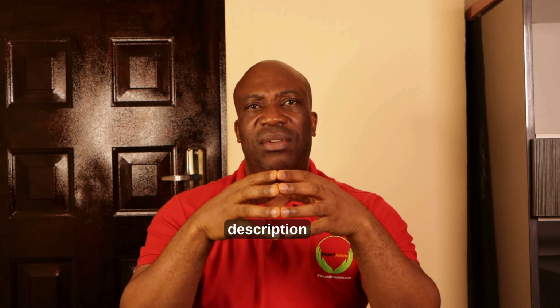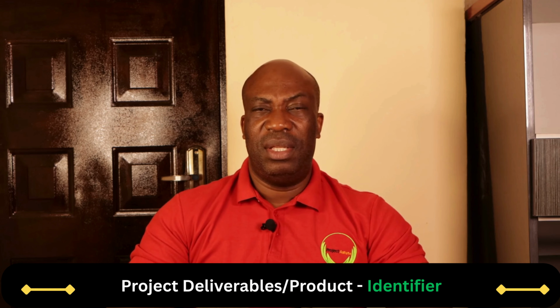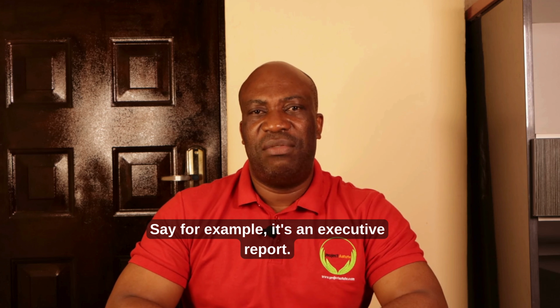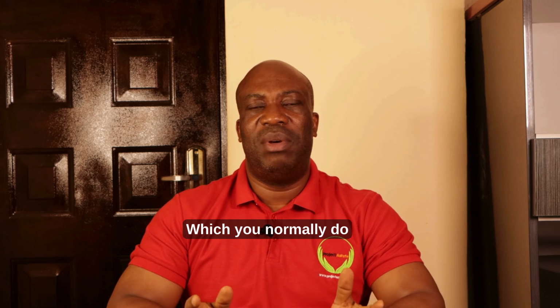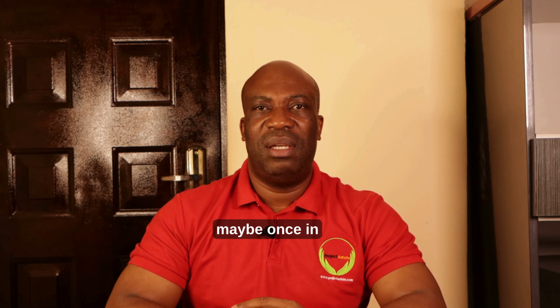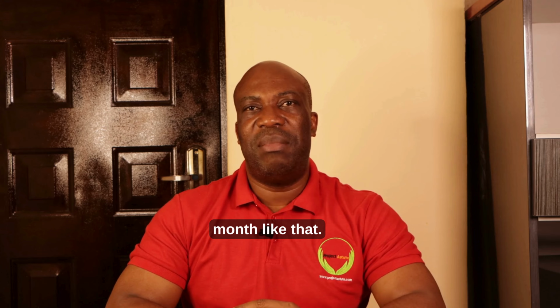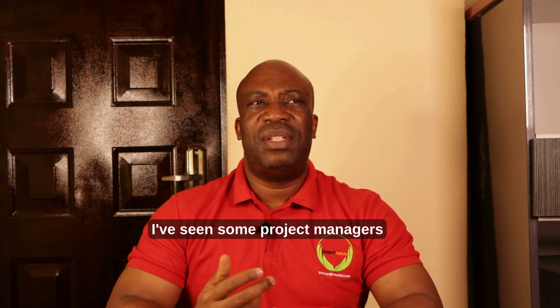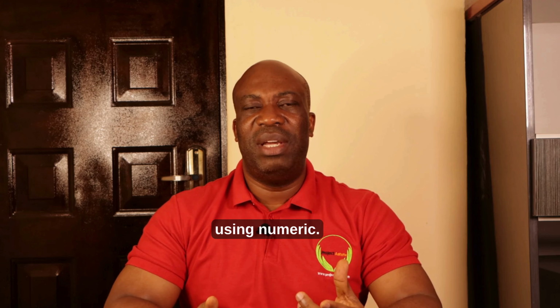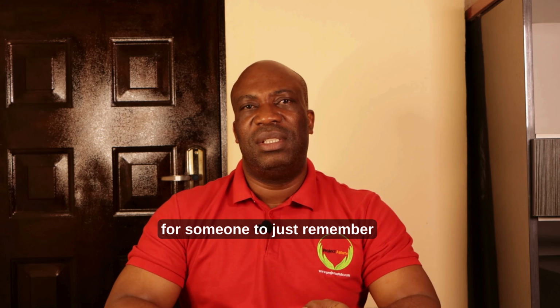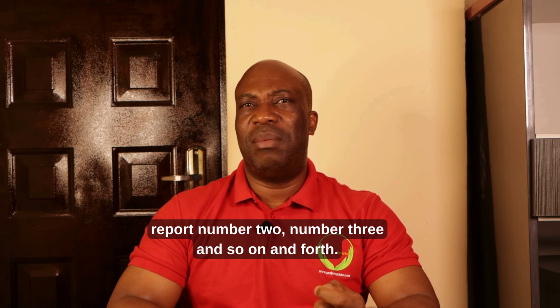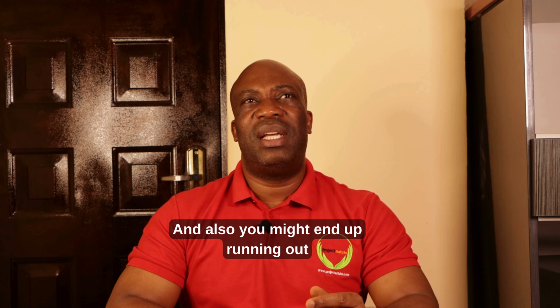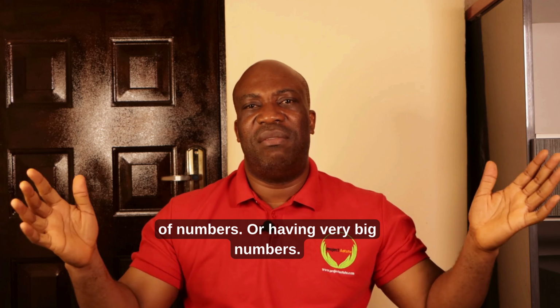The first important section you have to capture in your product description document is the identifier. This is very important. You need to be able to identify a product throughout the project. Say, for example, it's an executive report, which you normally do maybe once in 3 months or once in a month. You want to be able to identify that, so you need to assign an identifier. I've seen some project managers using numeric, but it's very difficult for someone to just remember report number 2, number 30, and so on. And also you might end up running out of numbers or having very big numbers.